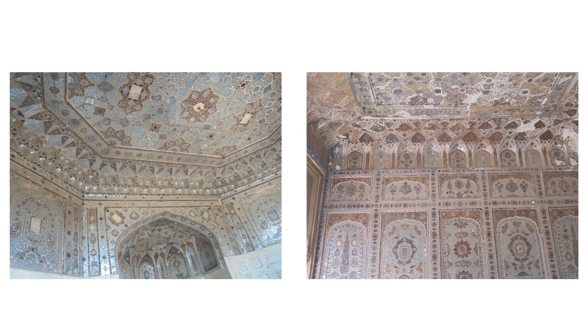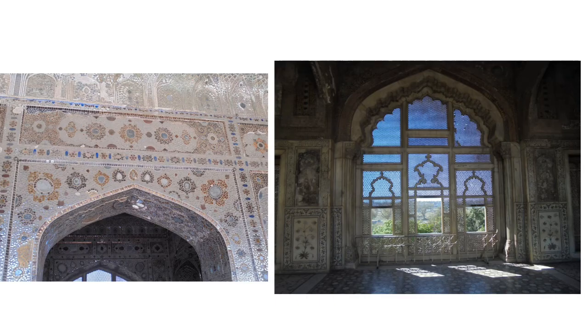Dear students, both these pictures are showing different details of the glass mosaic ornamentation. Again, the left one is showing the glass mosaic ornamentation. The interior rooms are beautified with the glass mosaic ornamentation, whereas the right picture is of the central chamber of Sheesh Mahal, showing a white marble perforated screen, very exquisitely composed, enhancing the grace of the entire structural composition.